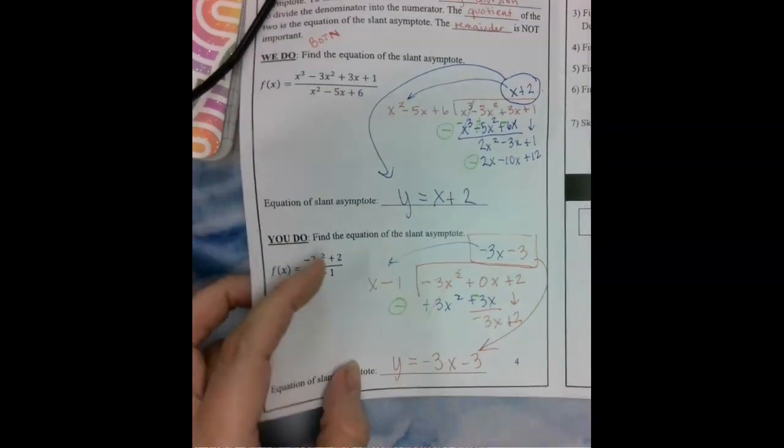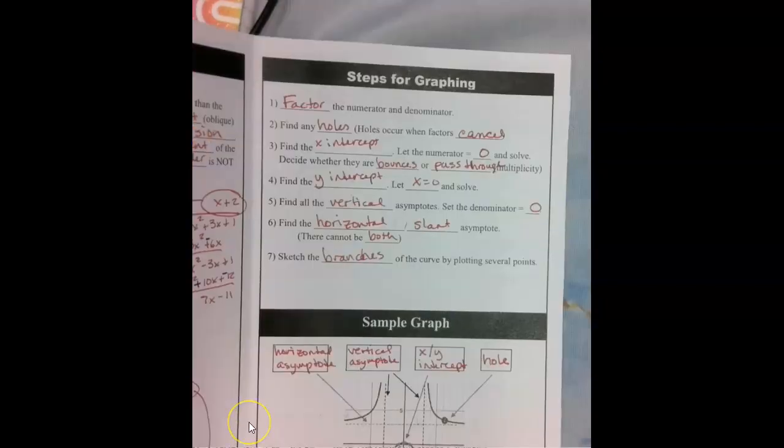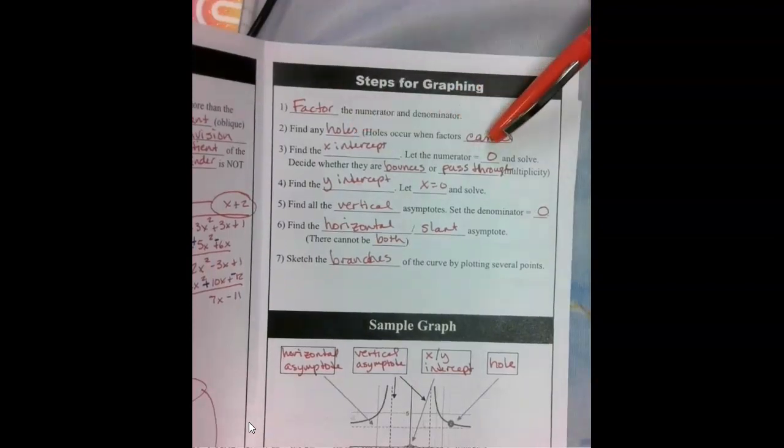All right. Pause the video and copy this down. These are just the steps we went through. First of all, factor. Find any holes. Those are the ones that cancel.